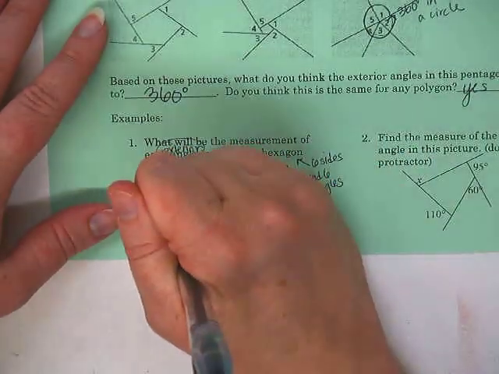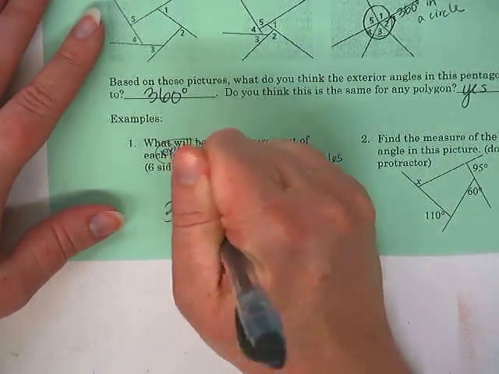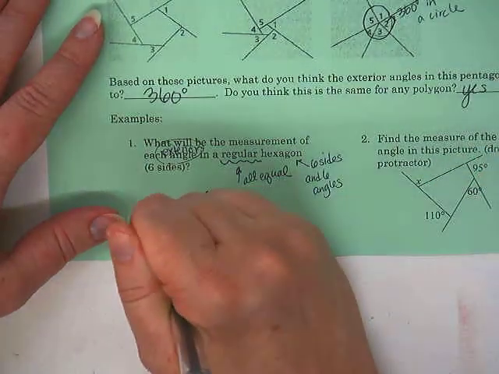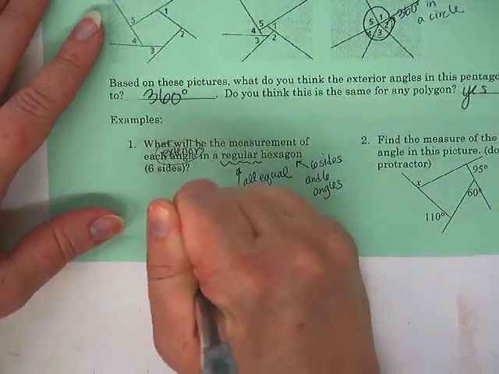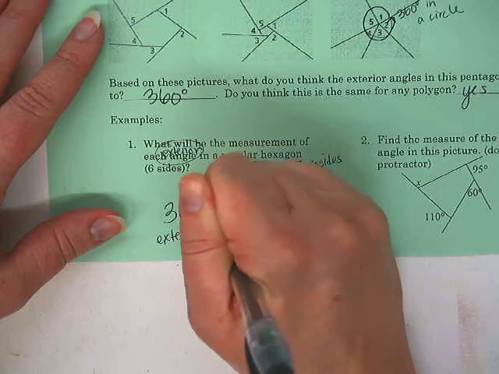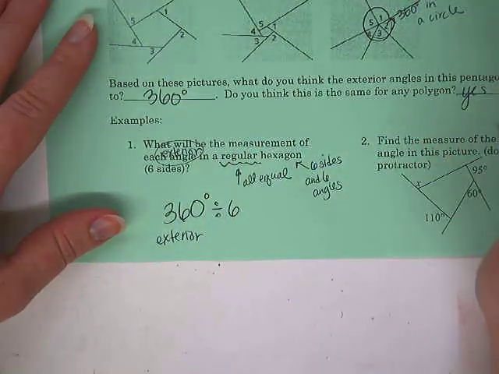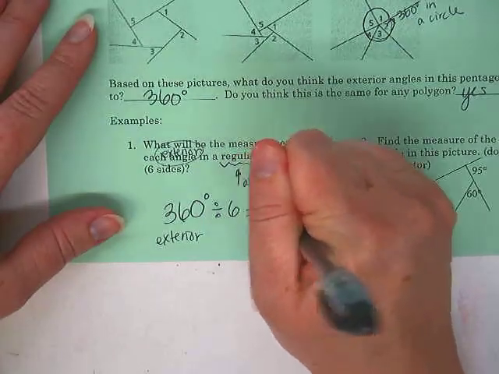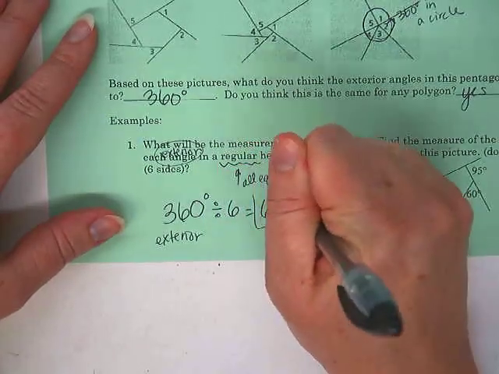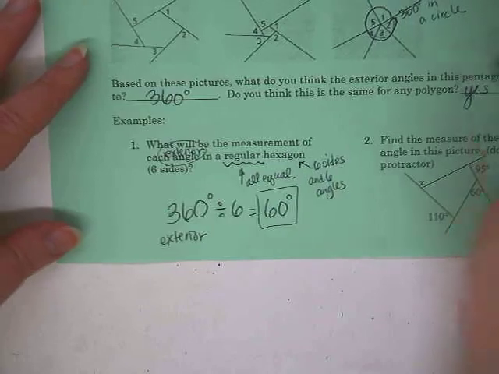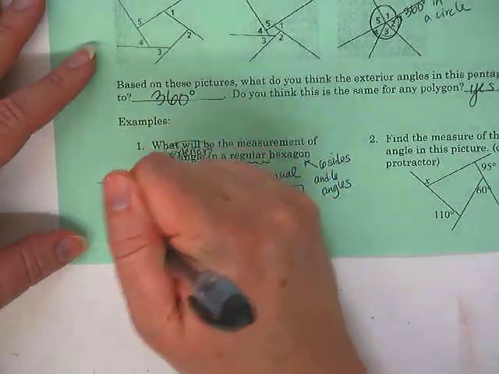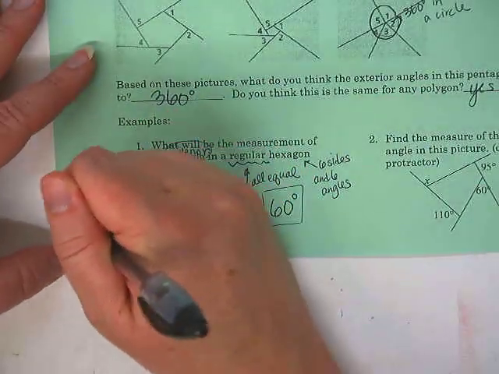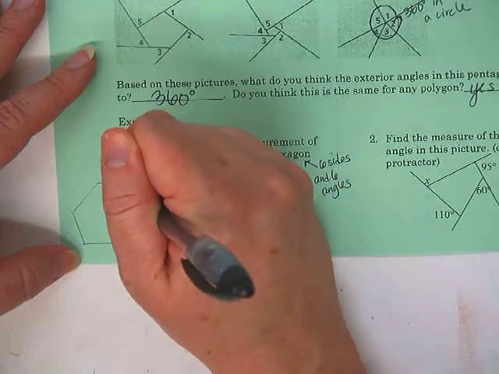60 degrees. Each one is 60. And how did you do that? Because 360 divided by 6 is 60. 360 degrees for any exterior set of angles, right? Divided by 6 angles in a regular hexagon so that all angles are exactly the same, equals 60 degrees per angle in that hexagon. Now we're talking about exterior angles.